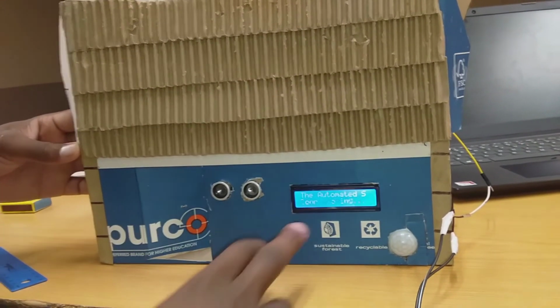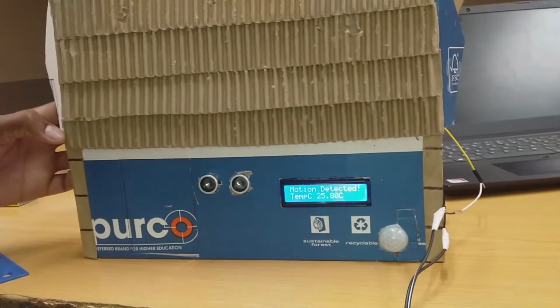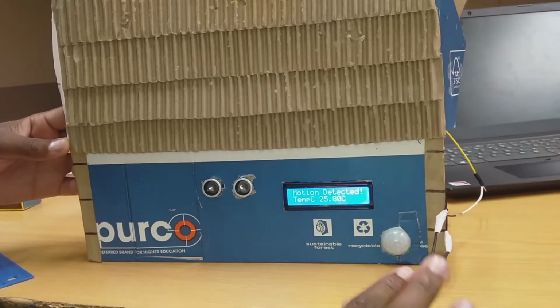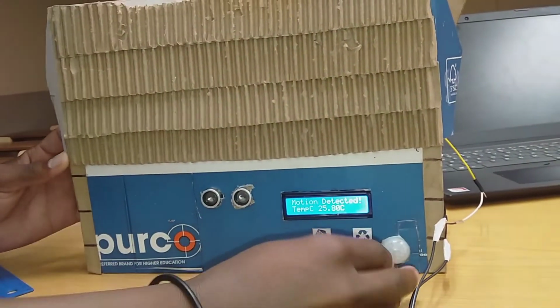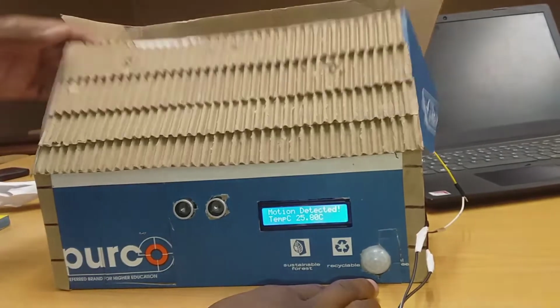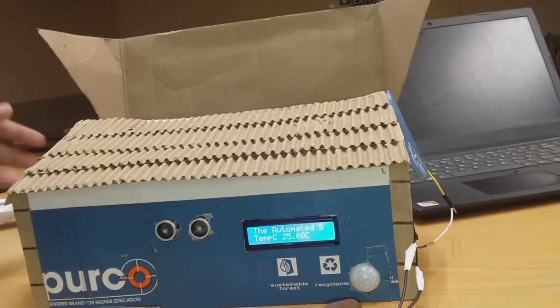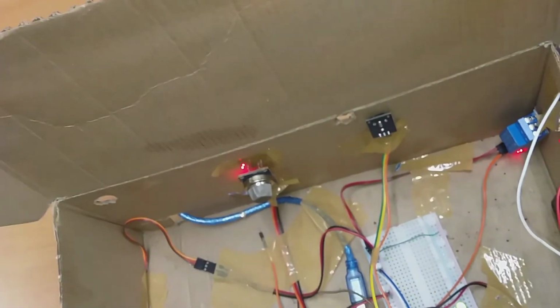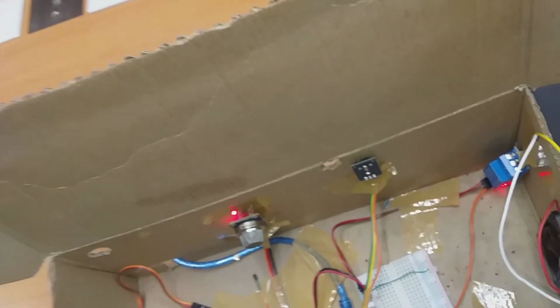It will be printed on the LCD that the door is open, and then the movement on the PIR will trigger the buzzer, and then I will be doing the smoke for the smoke sensor.